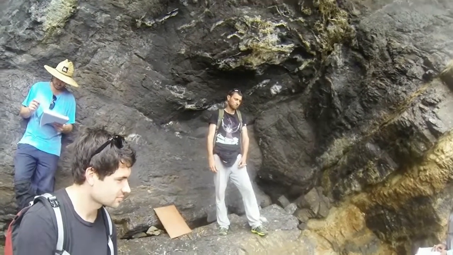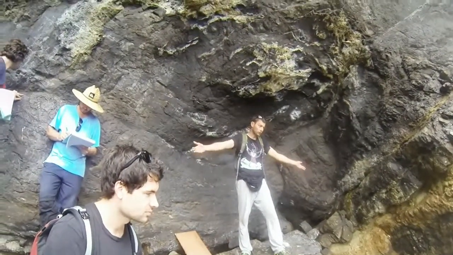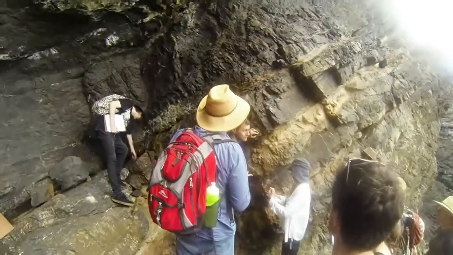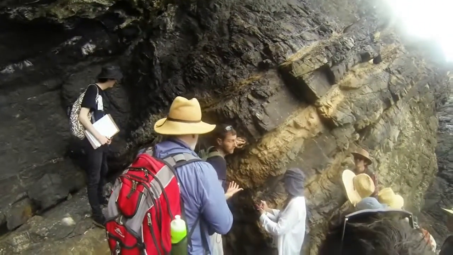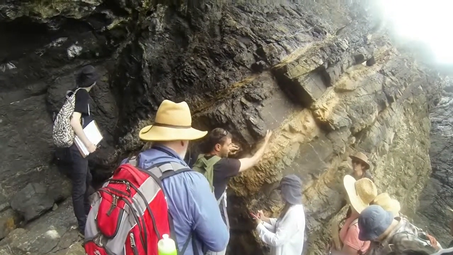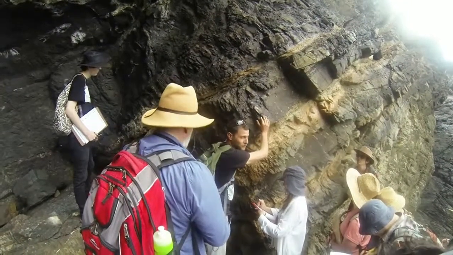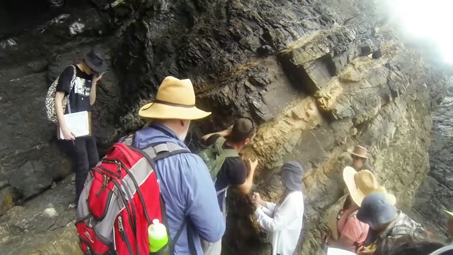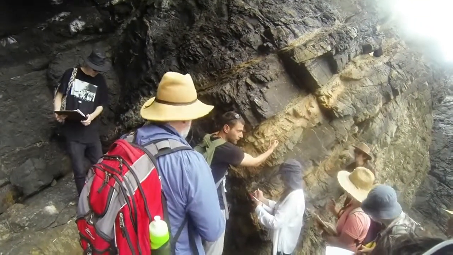Question. You should spend time just looking at the rocks. Clasts. Okay? They are at the top of the sandstone or at the base of the mudstone. These clasts, we call them rip-down clasts.